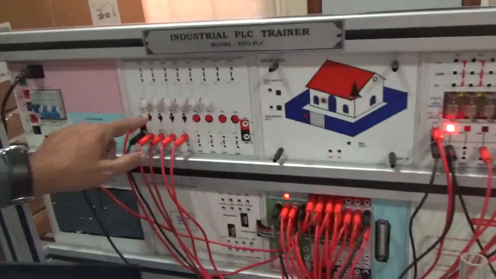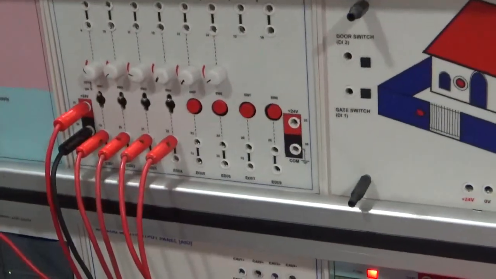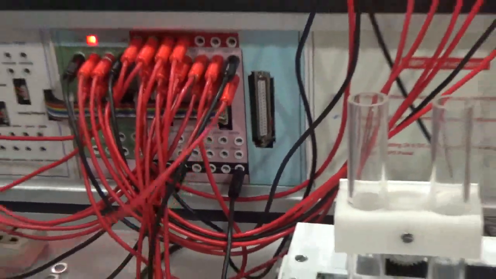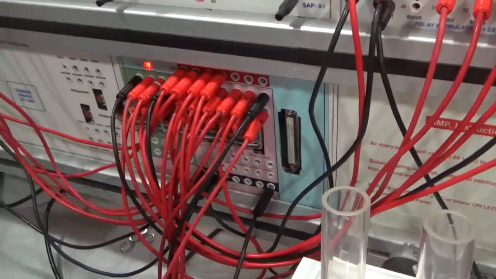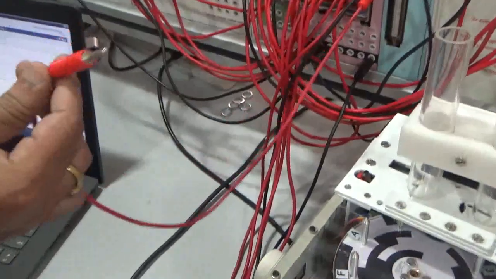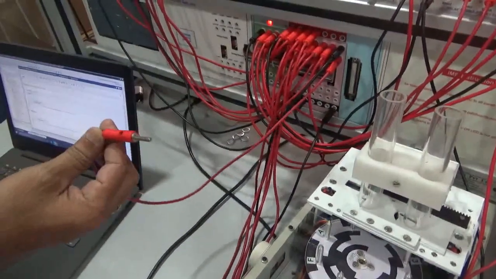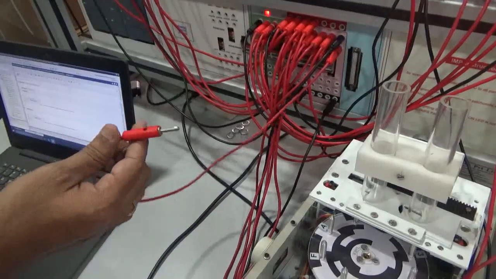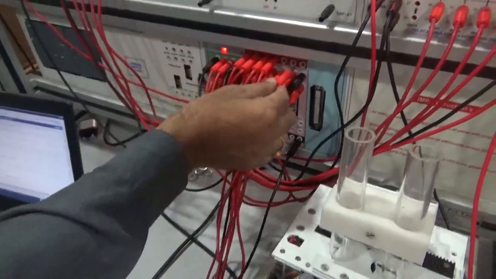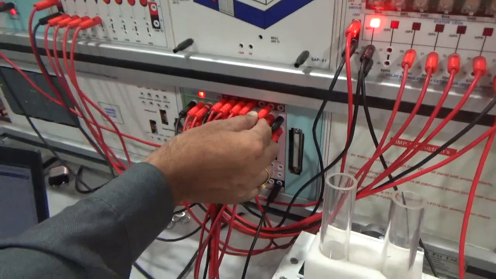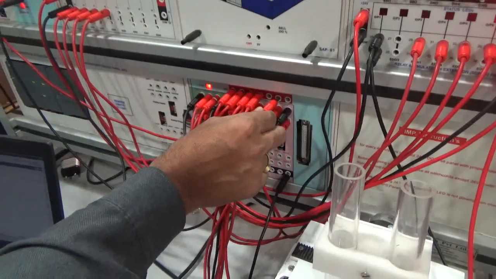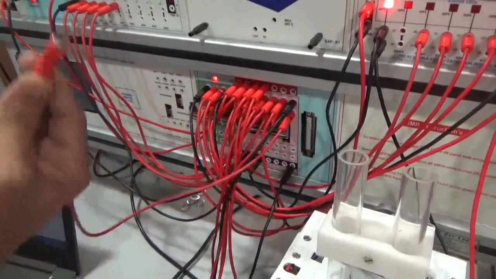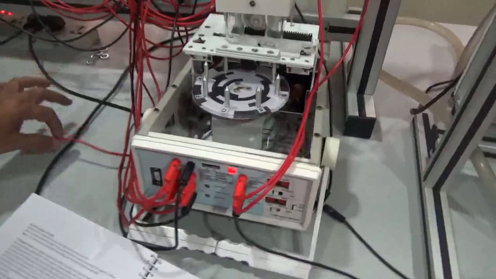But take care about this terminal. In manual it is also given. This is number 12, CDI 12. It should be open. Open means no connections. And for auto operation, it should be connected to positive, meaning positive 24 volt. This is the 24 volt line. So you can connect here for auto, and for manual it should be open.